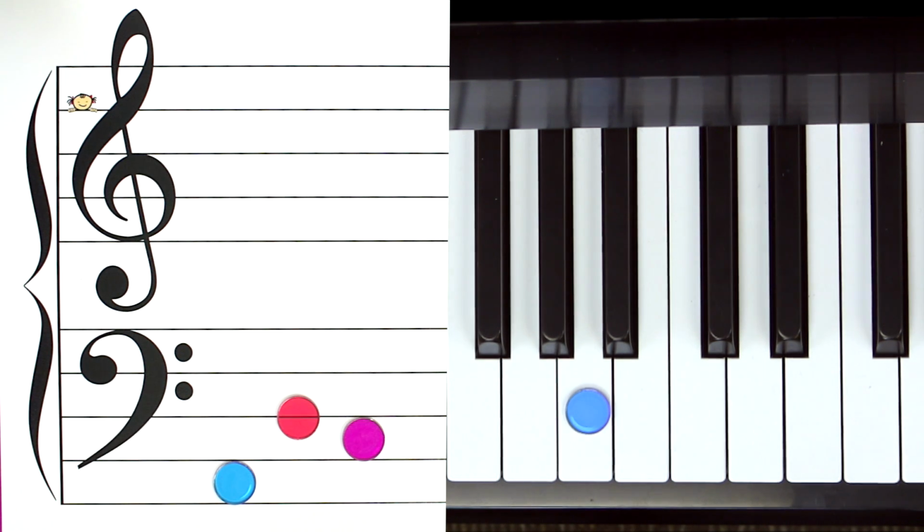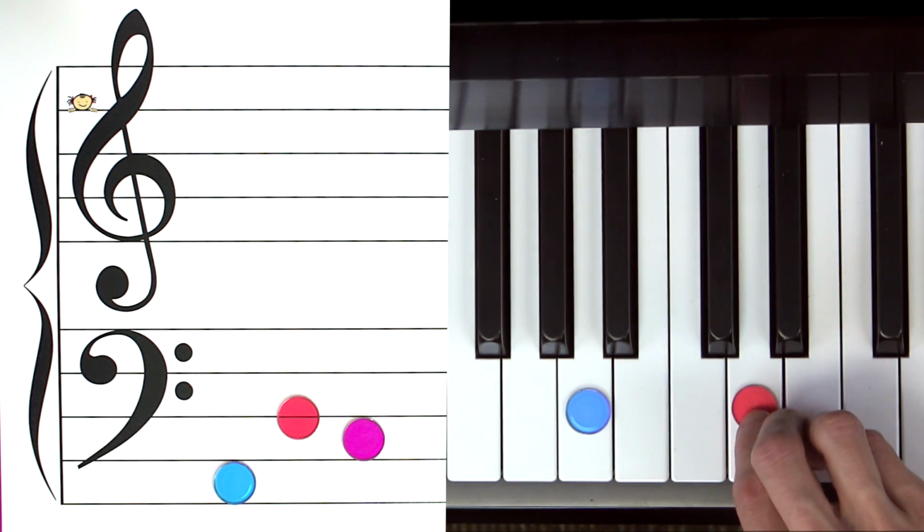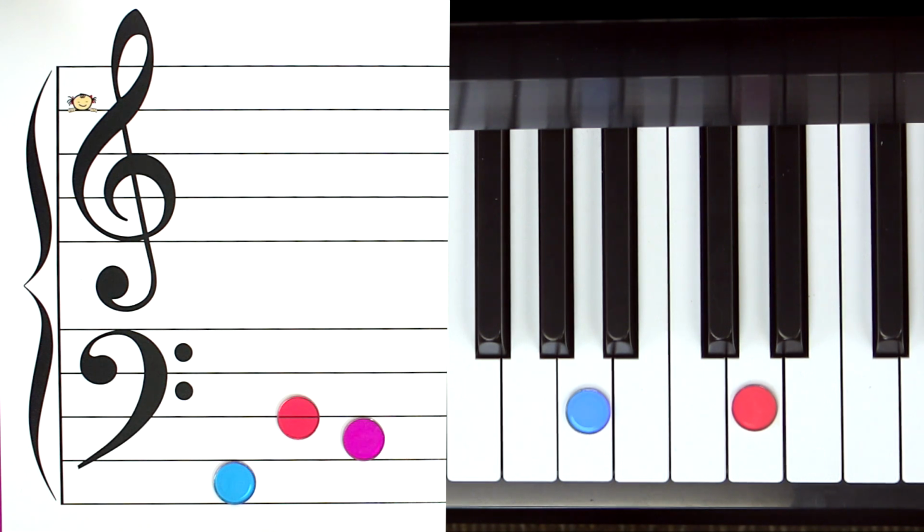Can you name the intervals? If you said up a fourth, down a second, you're correct. Now, point on your piano. Where's up a fourth? If you're pointing here, you're correct. Now, where's down a second? If you're pointing here, you're correct. And last one.